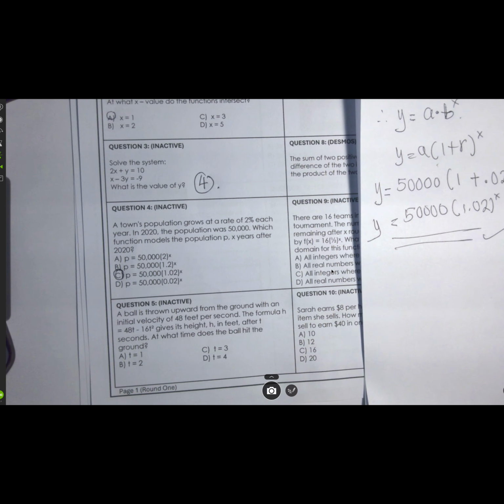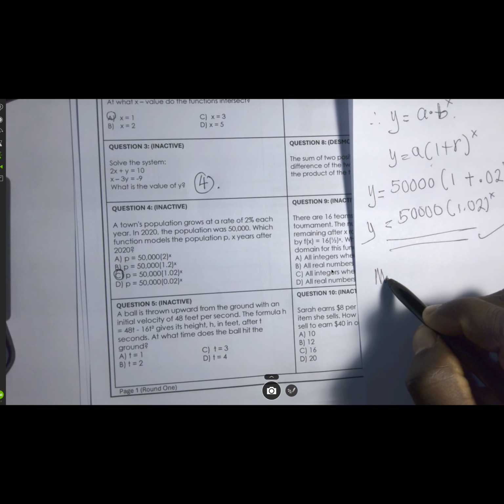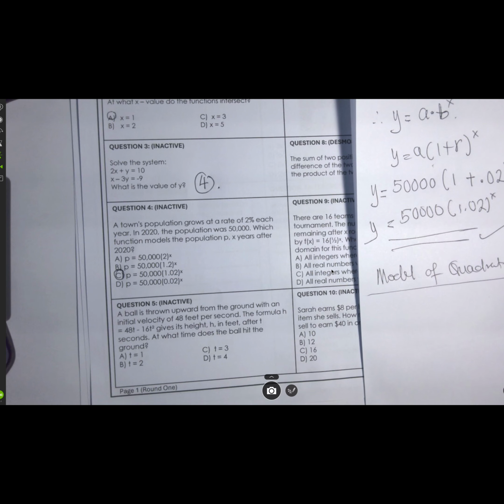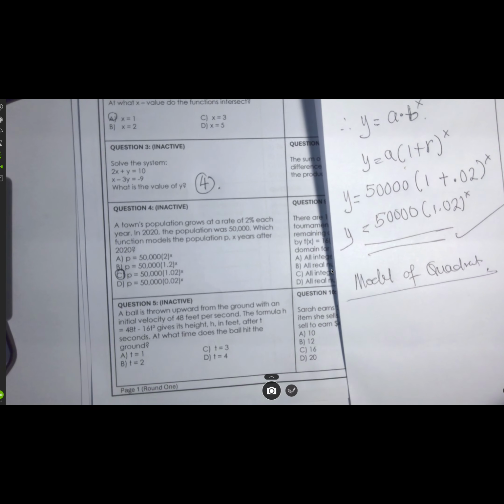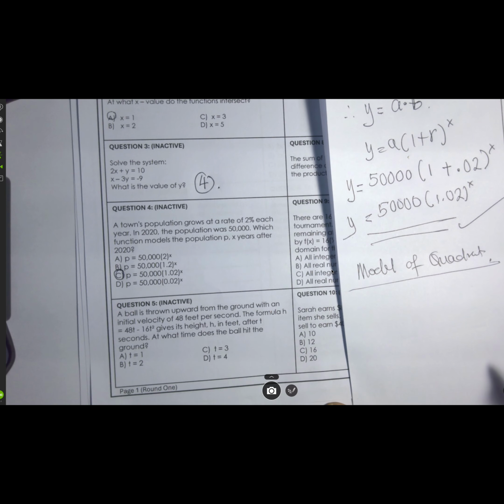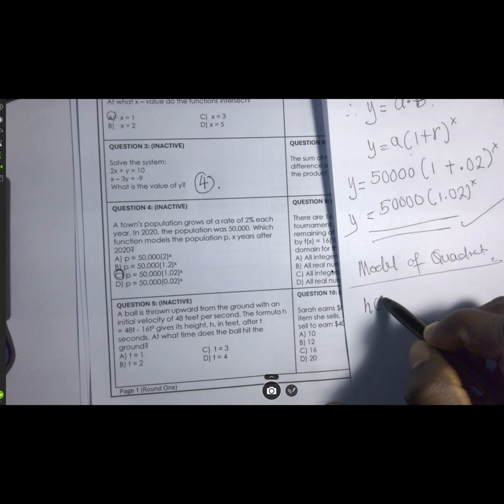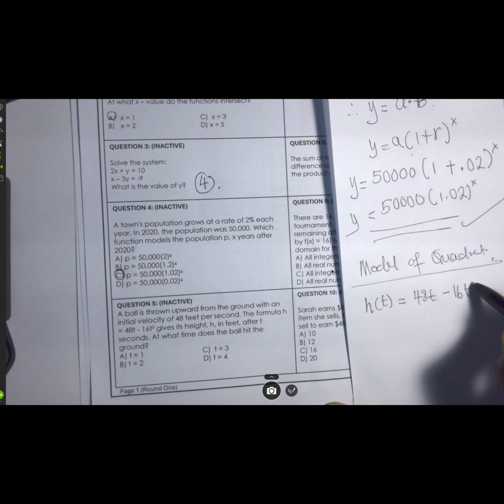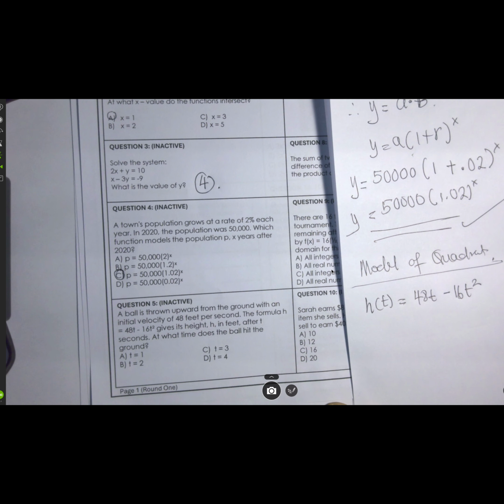Question number 5 is also a quadratic model, a model of a quadratic equation. So it's a quadratic motion problem. We call it the motion model problem, right? A ball is thrown upward from the ground with an initial velocity of 48 feet per second. The formula h of t equals 48t minus 16t squared gives the height h in feet after t seconds. At what time does the ball hit the ground?